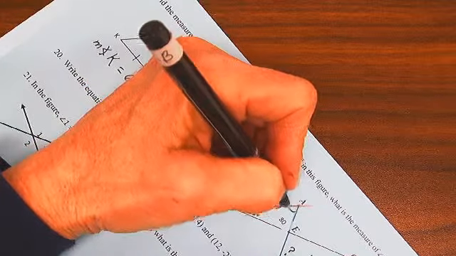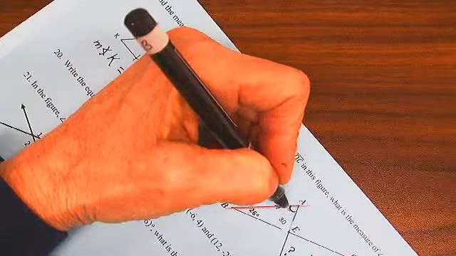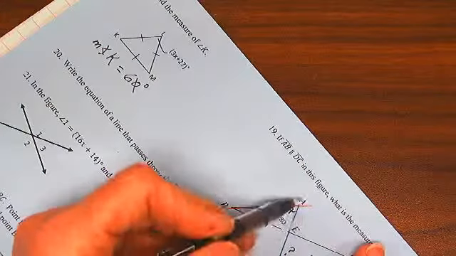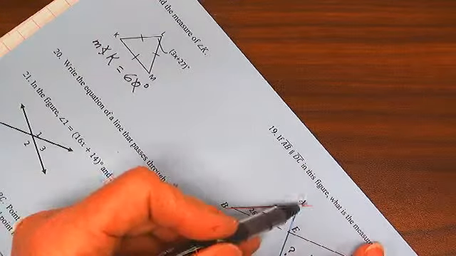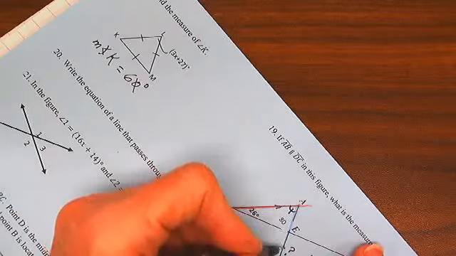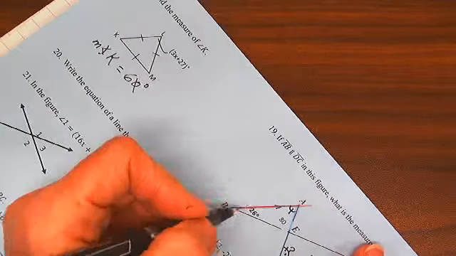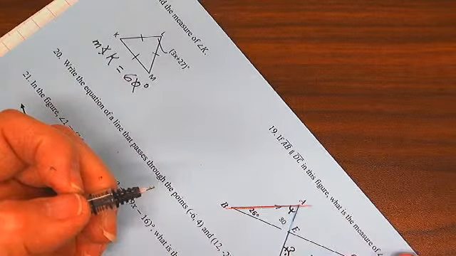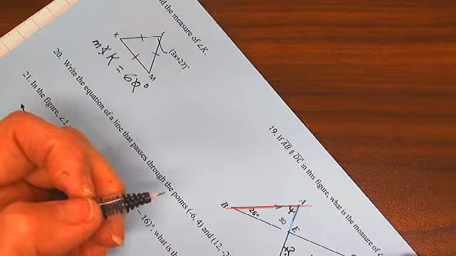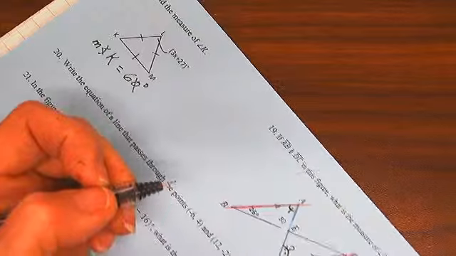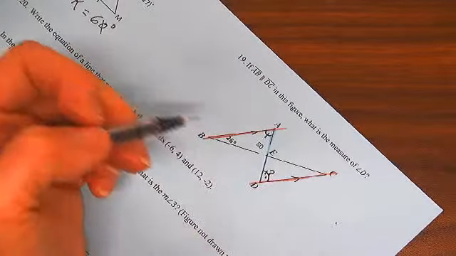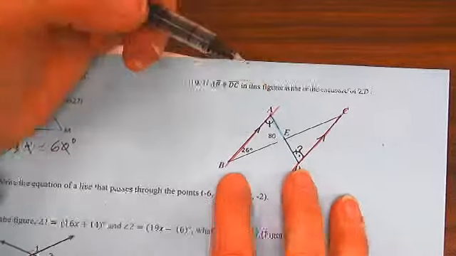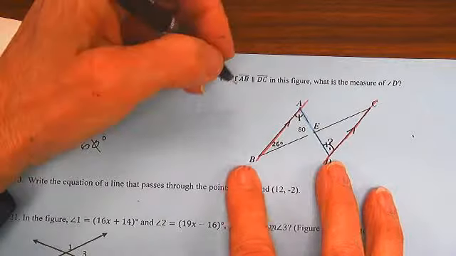We know they're alternate interior angles because they are on opposite sides of the transversal, and they are both inside the parallel lines. What does that mean? That means they are congruent. So if we can find the measure of angle A, we know the measure of angle D.